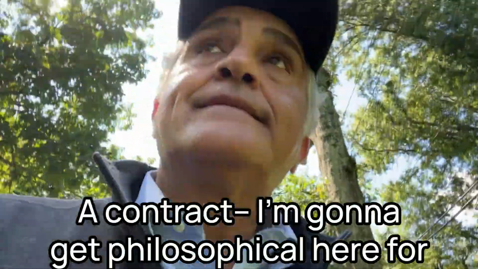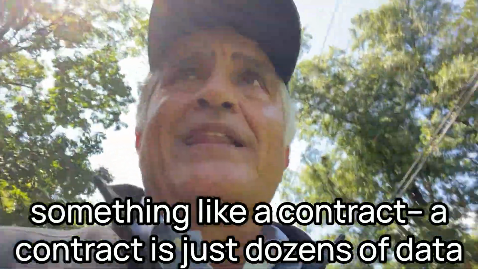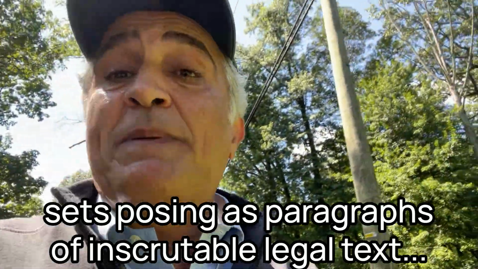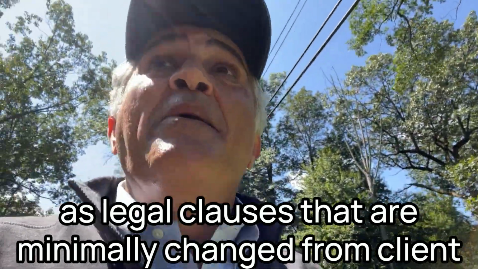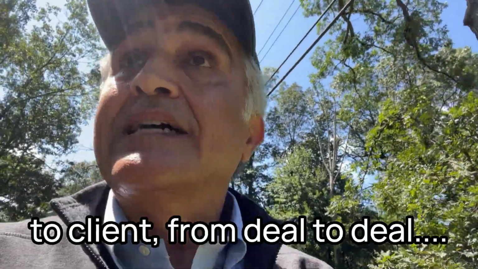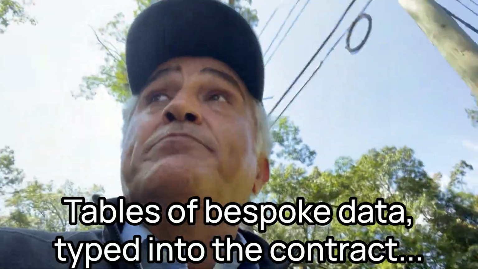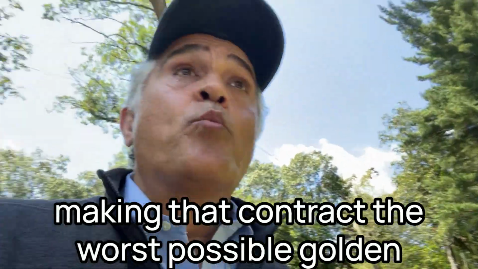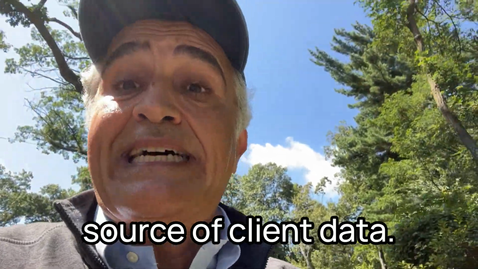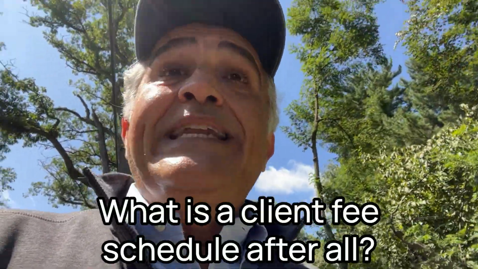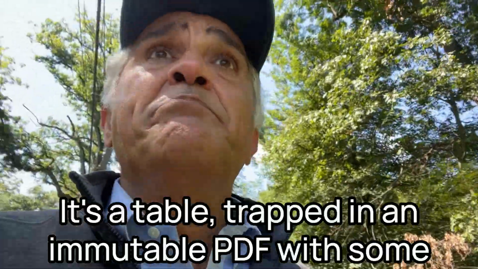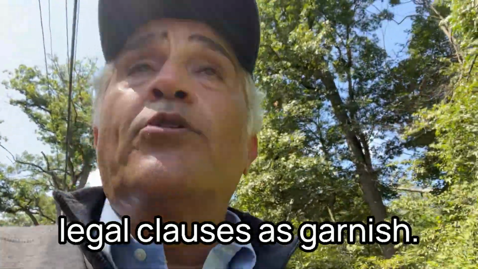A contract, I'm going to get philosophical here for something like a contract. But a contract is just dozens of data sets posing as paragraphs of inscrutable legal text, as legal clauses that are minimally changed from client to client, from deal to deal. Tables of bespoke data typed into the contract, making that contract the worst possible golden source of client data. What is a client fee schedule, after all? It's a table trapped in an immutable PDF with some legal clauses as garnish.